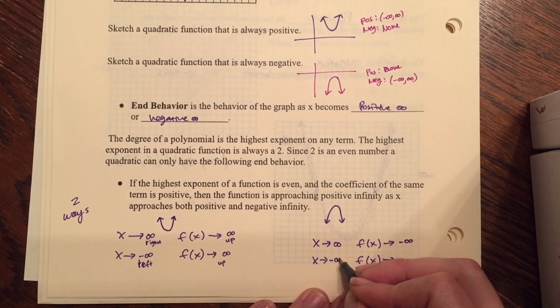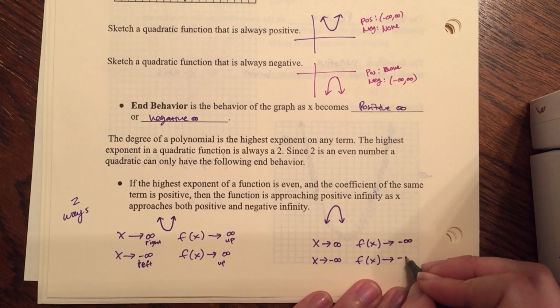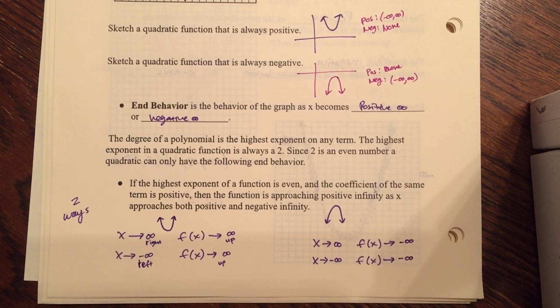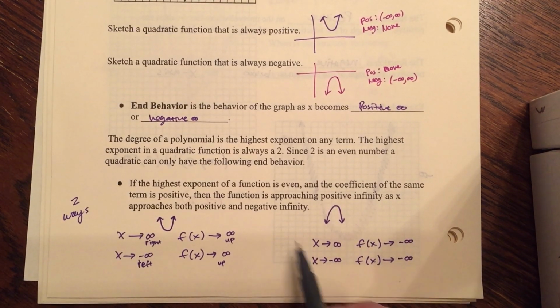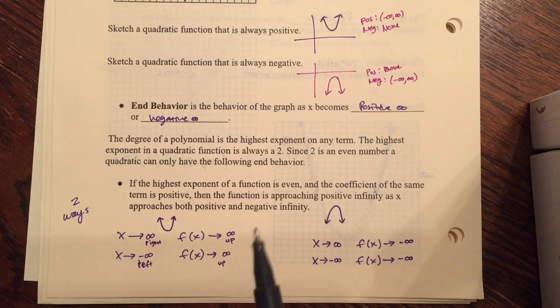What happens if I go to the left? That side is also going down. And that's what the end behavior is. So if you want to try and do these, they will be extra credit on the test because they're the honors section.